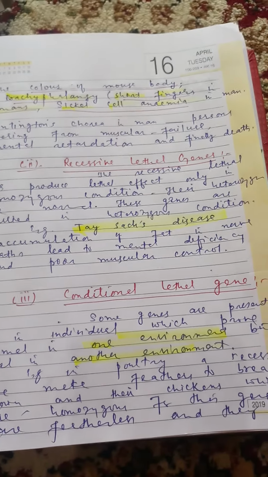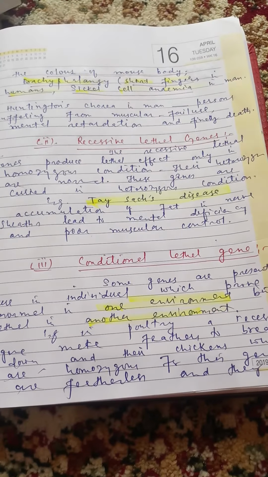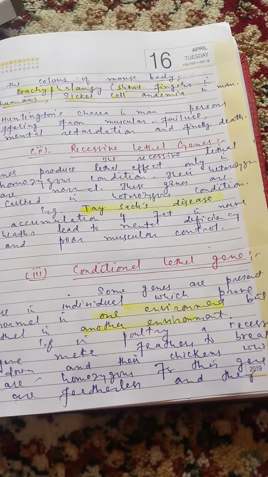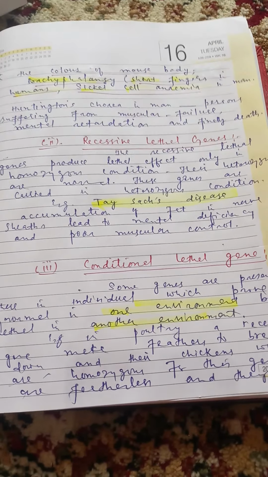An example for this is, suppose it has been observed in poultry, in chicken, that a recessive gene makes feathers of poultry break down.